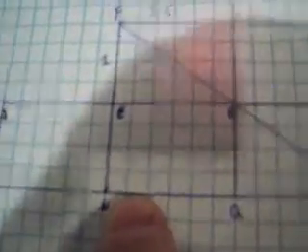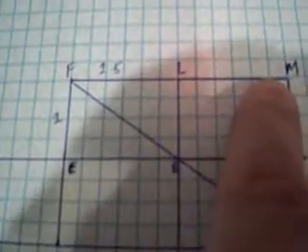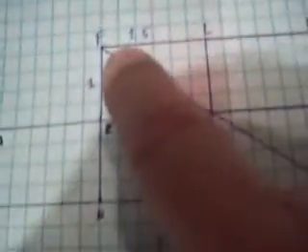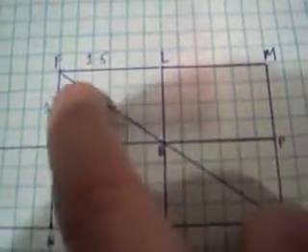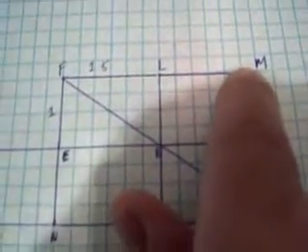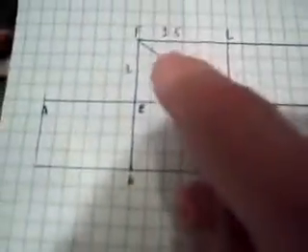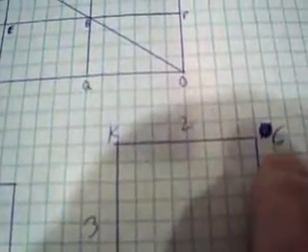Let FL and FE be produced. So we're going to extend FL here, and we're going to extend FE down here. And now we've got FLM. And of course FLM is 3 inches long. And FEN is of course 2 inches long. So FLM is the same size as KH, and FEN is the same size as KG.